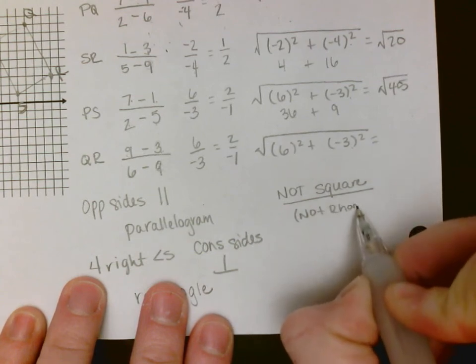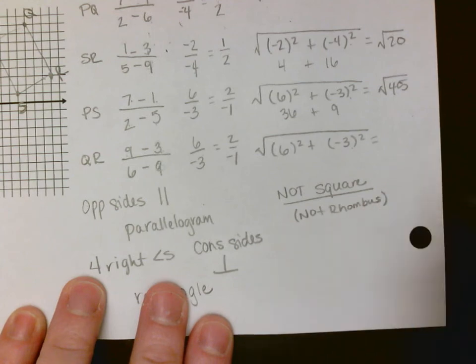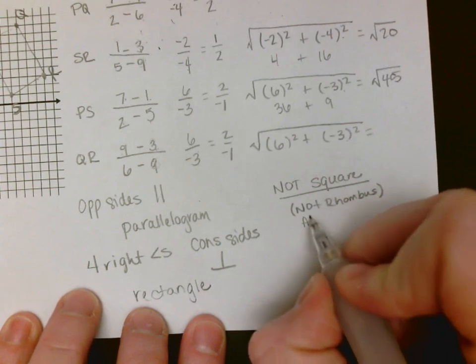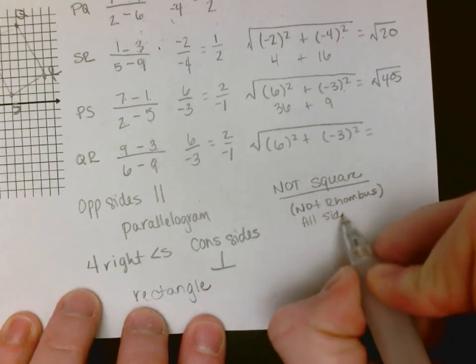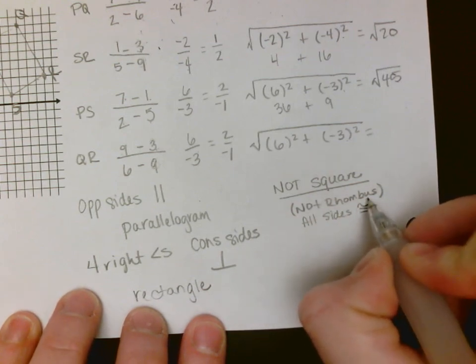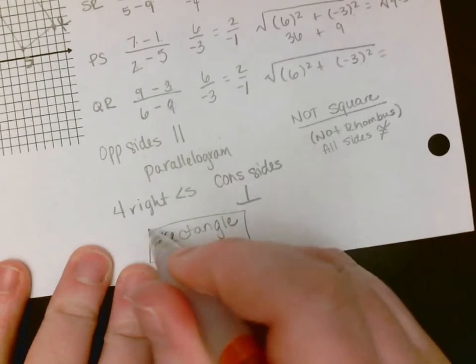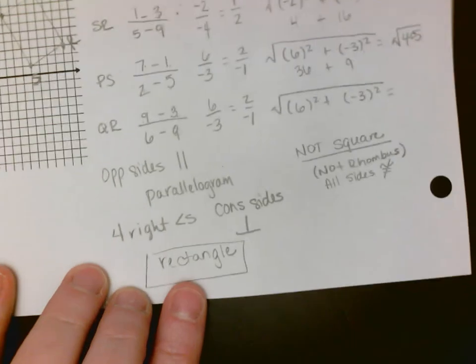I'm writing this down so you understand, but looking at it you wouldn't have to do anything to show that. Since all sides are not congruent, therefore it's just a rectangle. That's 8.6.